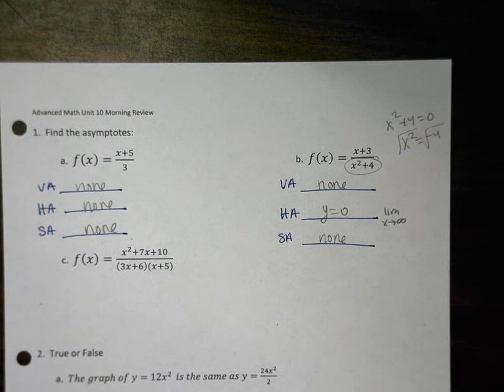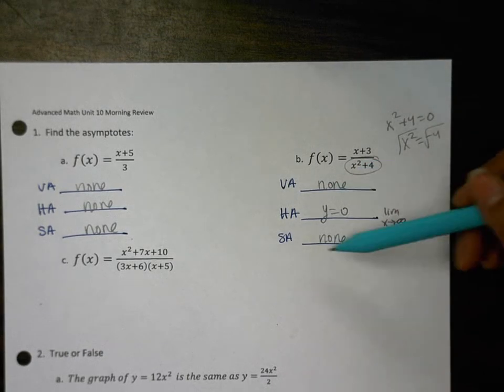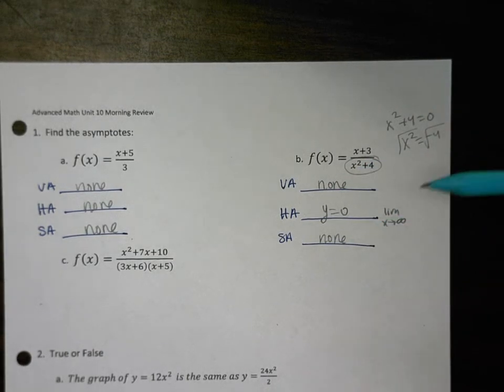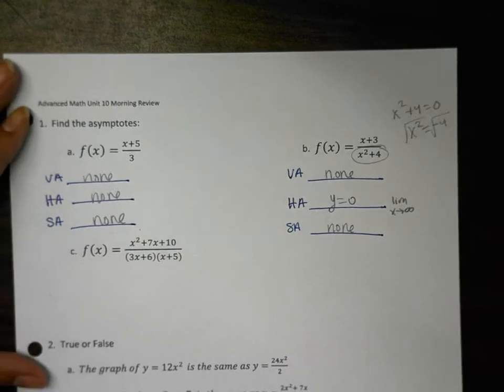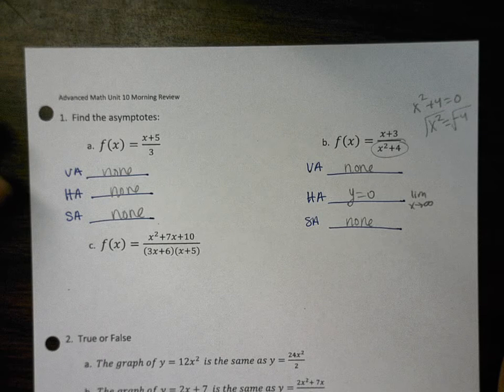So there's only a horizontal of y equals 0. DNE is used for, what is the limit as x approaches infinity? You do the work, DNE, it does not exist. When you're listing the asymptotes, it's like finding the x-intercepts. If there aren't any, you put none. Got it?